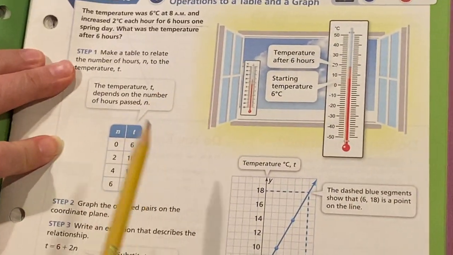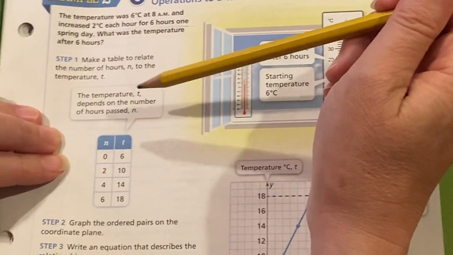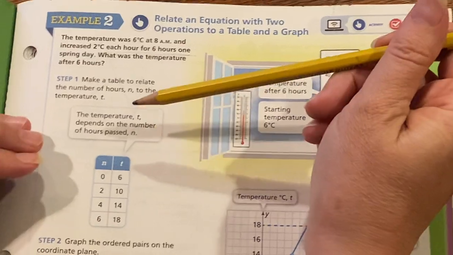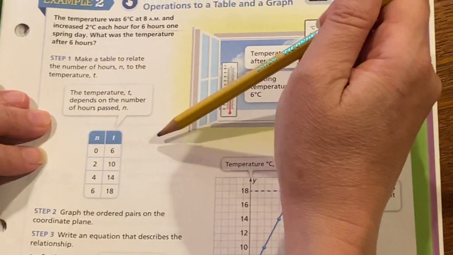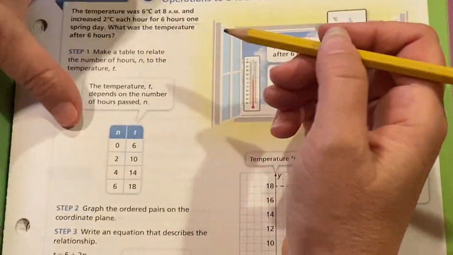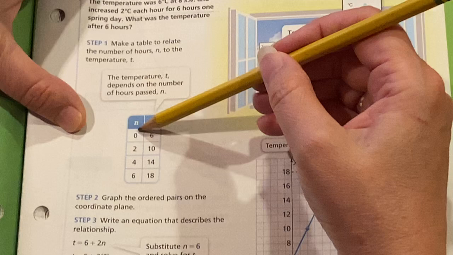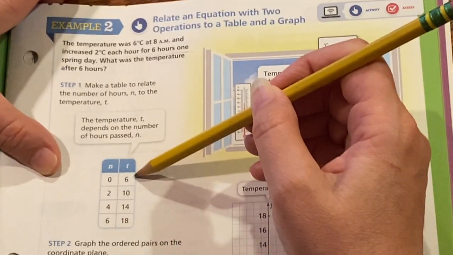The temperature T depends on the number of hours passed, right? Because every hour that passes, the temperature goes up a bit. So the temperature is the dependent variable, and the number of hours passed is the independent. So at 0 hours passed, it was 6 degrees, right? Because that's what it started at.